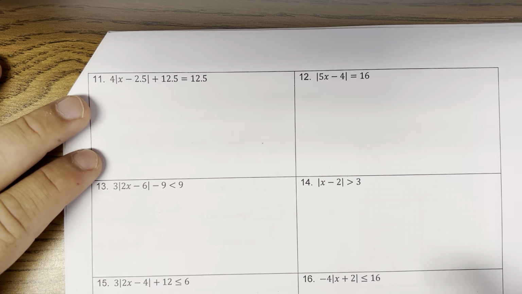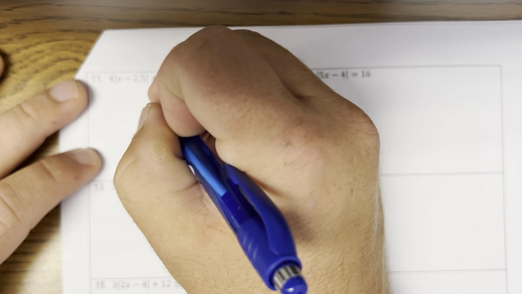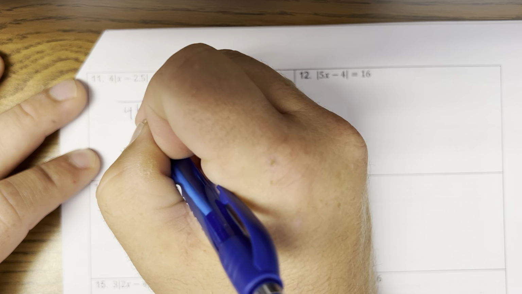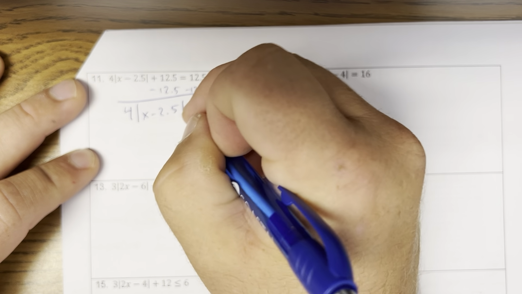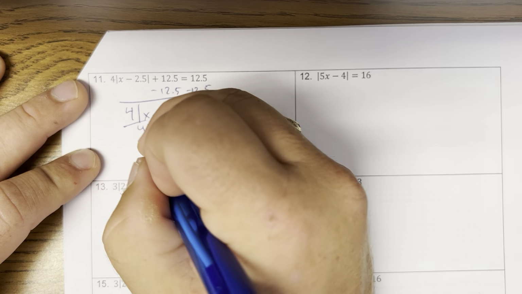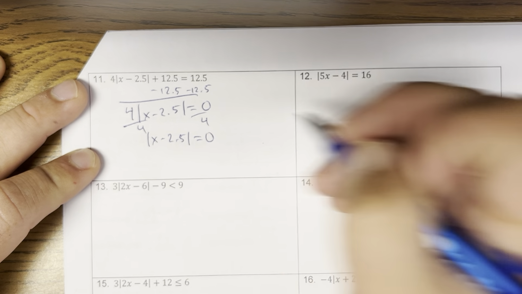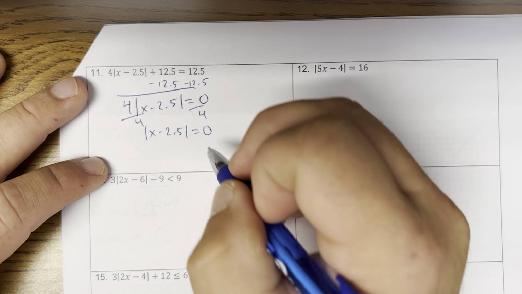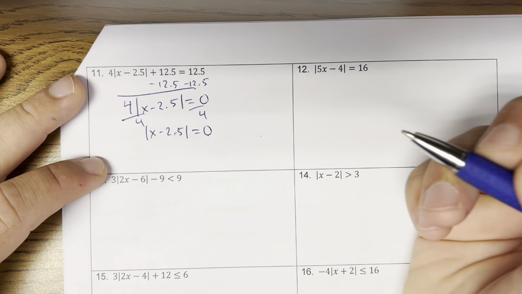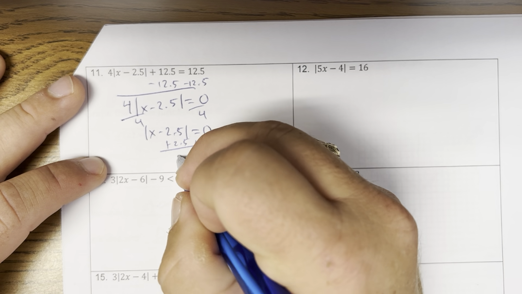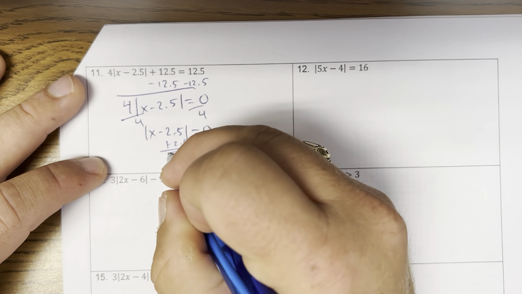All right, number 11, we'll start by subtracting the 12.5. So 4 times the absolute value of x minus 2.5 is equal to 0. We'll divide by 4, which gets x minus 2.5 is equal to still 0, because 0 divided by 4 is 0. Since it equals 0, I can't split 0. And so we're just going to have one answer. And so we'll add the 2.5 over, and x equals 2.5.